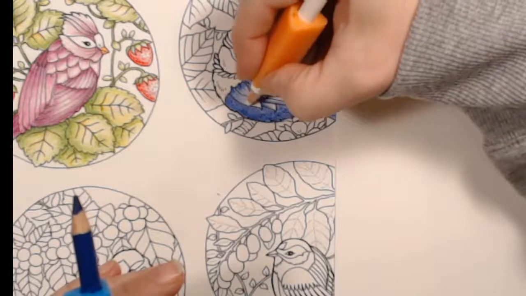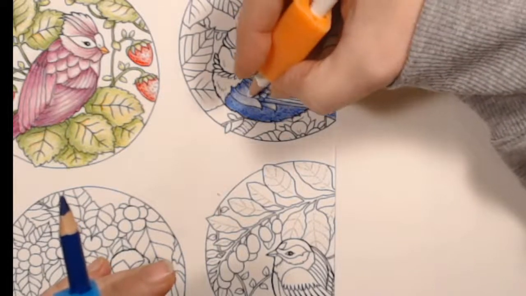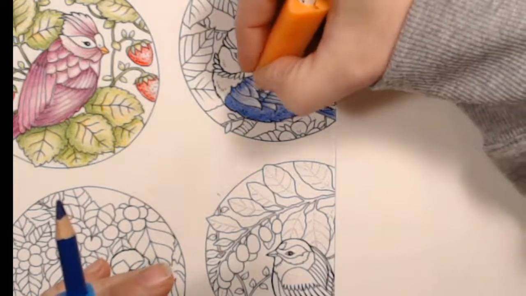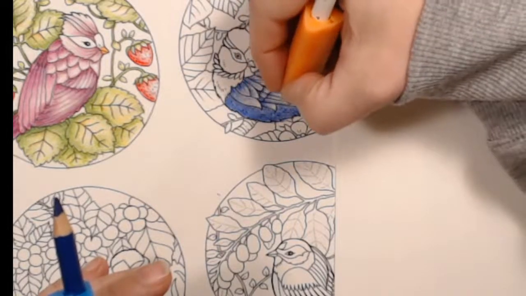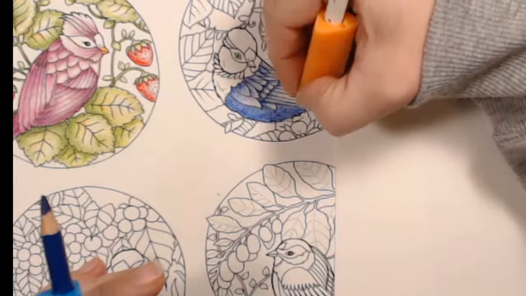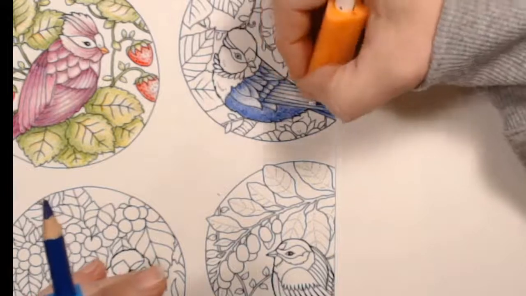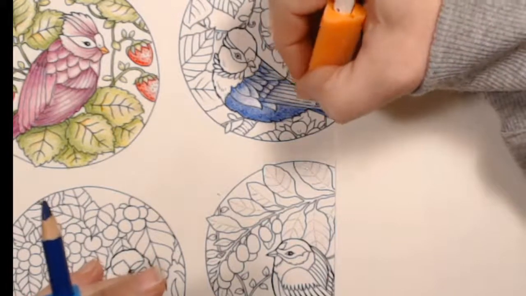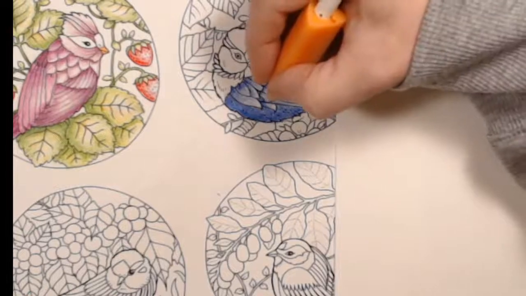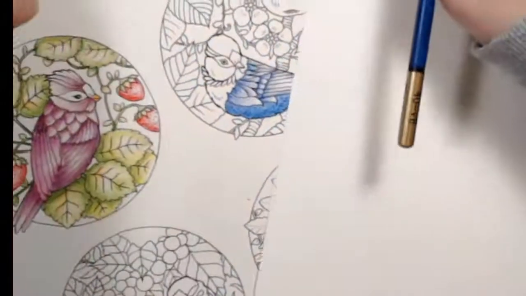Just a little bit. Just kind of subtly moving that paint around, or the color around. Okay.